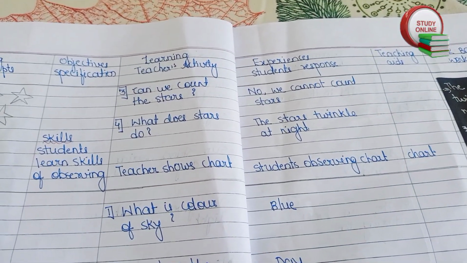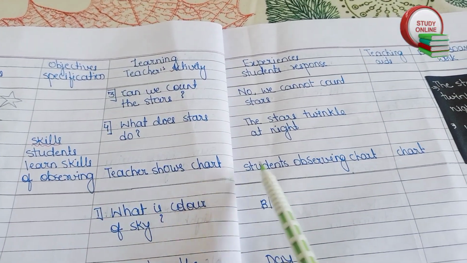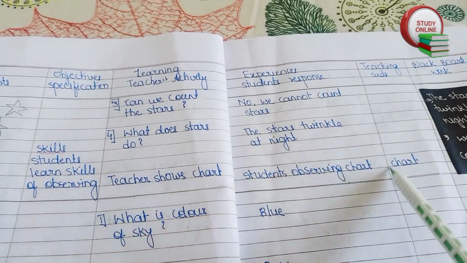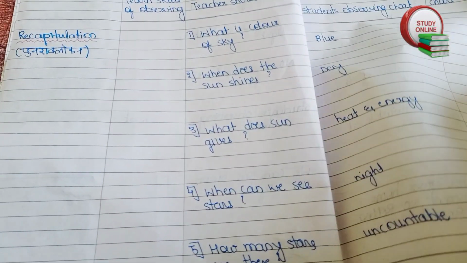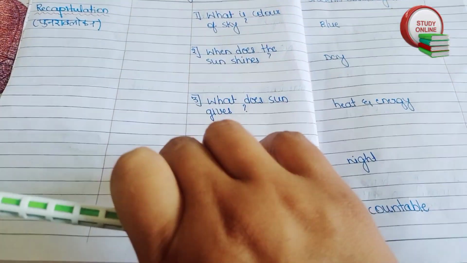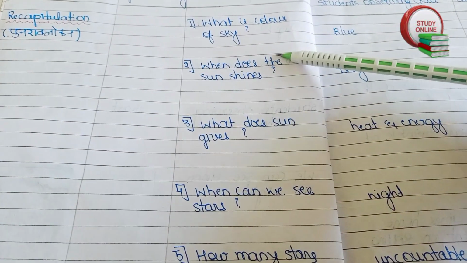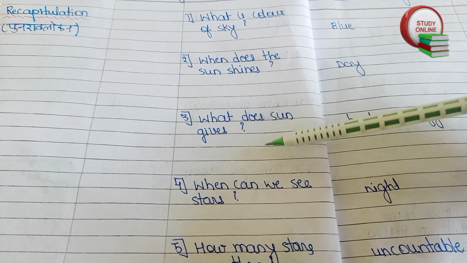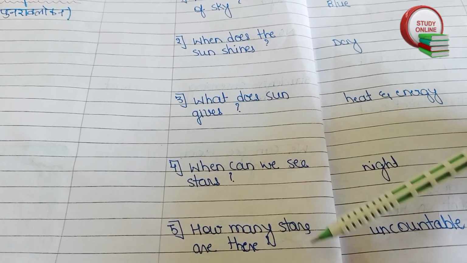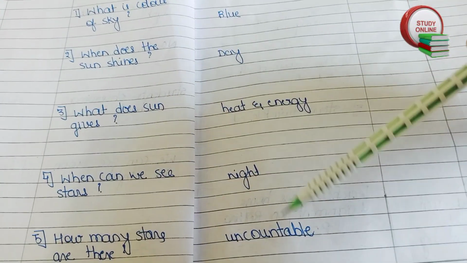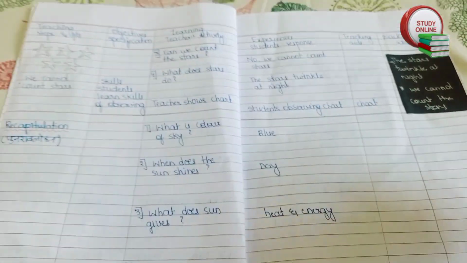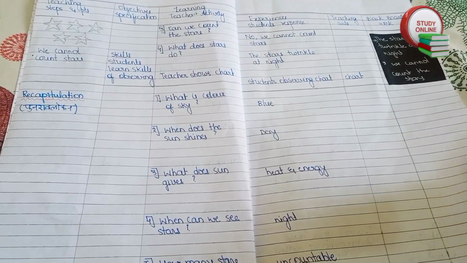Now again skills. For skills, the teacher shows charts to students, students observing the chart, and for teaching it chart. Recapitulation part, you can see here I have added 5 questions. What is the color of the sky? When does the sun shine? What does the sun give? When can we see stars? How many stars are there? And these are all the answers that we expect from students. And this is the overall look of our lesson plan.